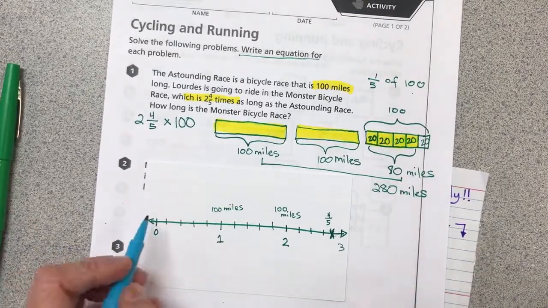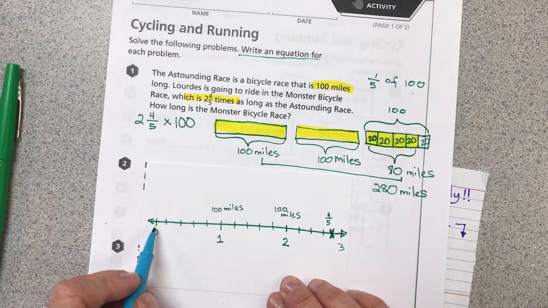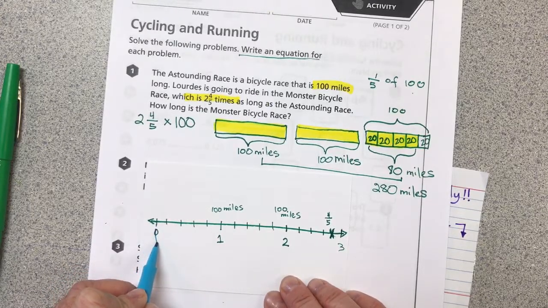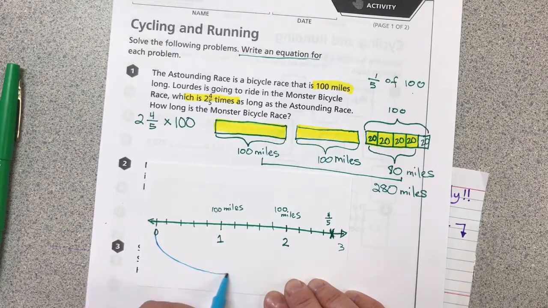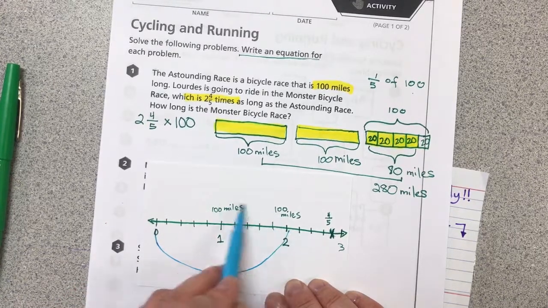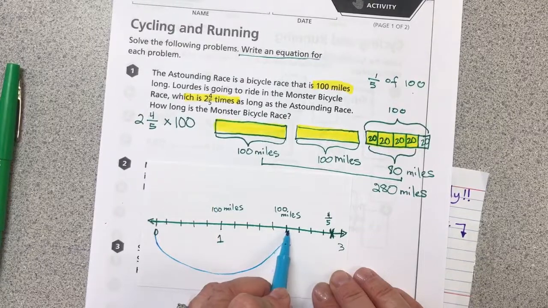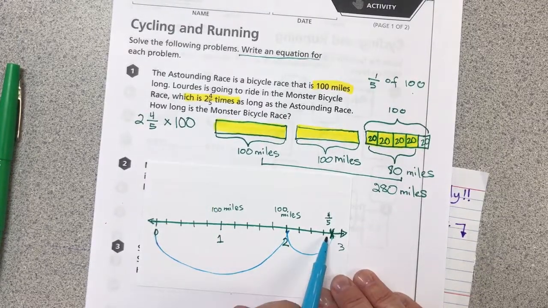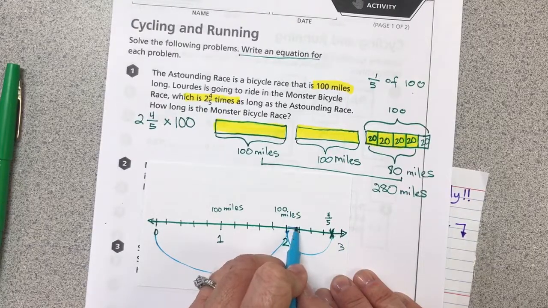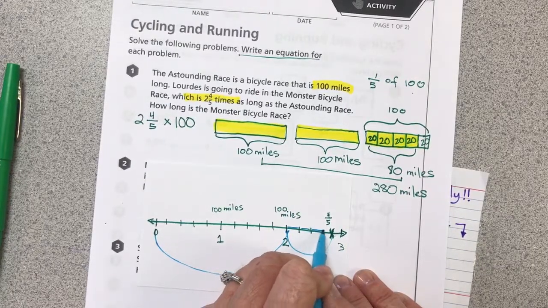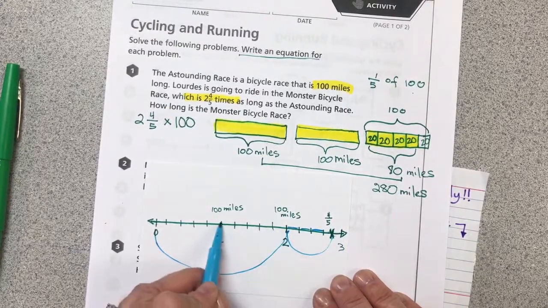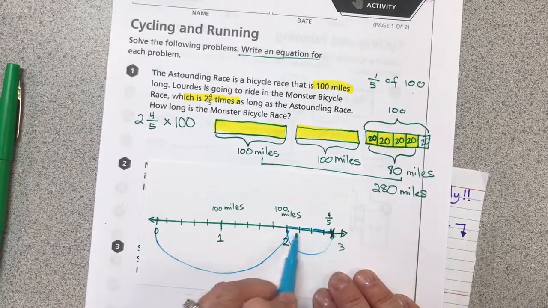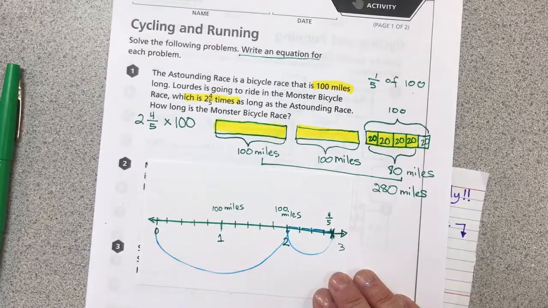And you're going to jump 2 4/5. So here would be your 2, which is 200 miles, and then 4/5. So here we're kind of faced with the same problem. How much is that? We know this is 100 from here to here. This is 100 from here to here. But how much is each fifth here?